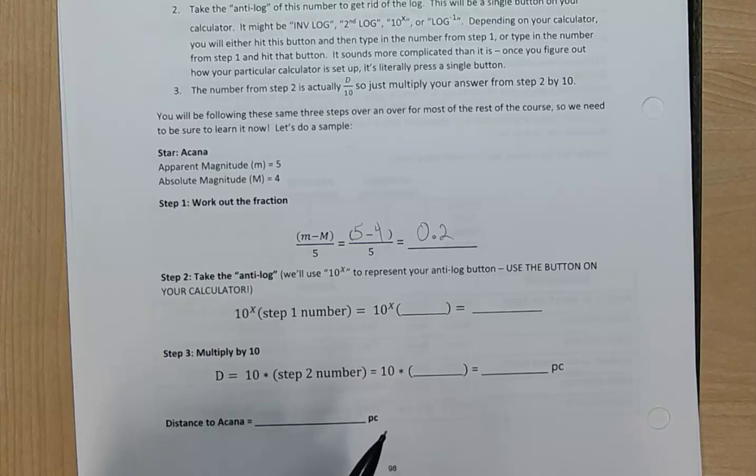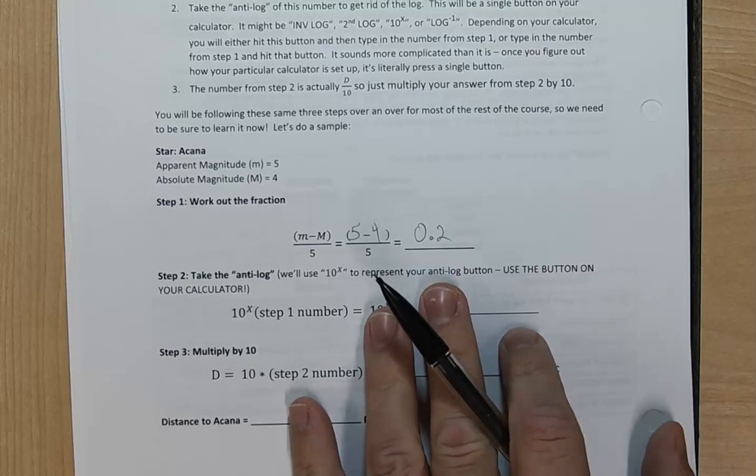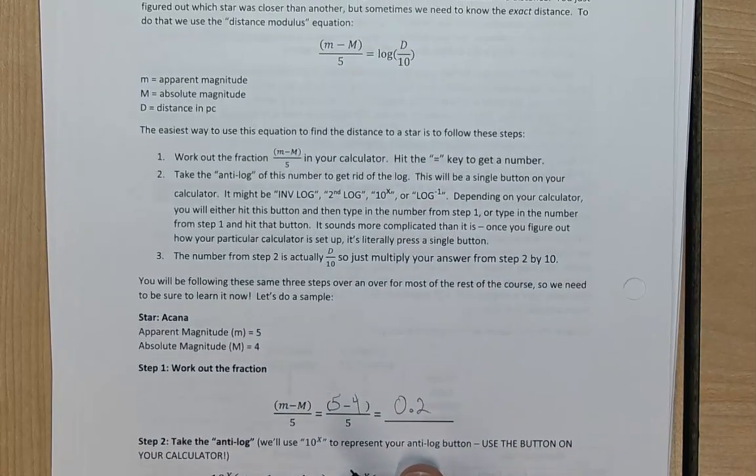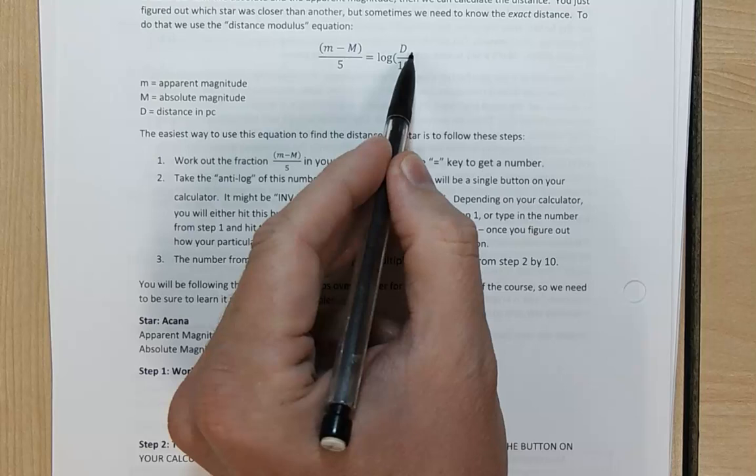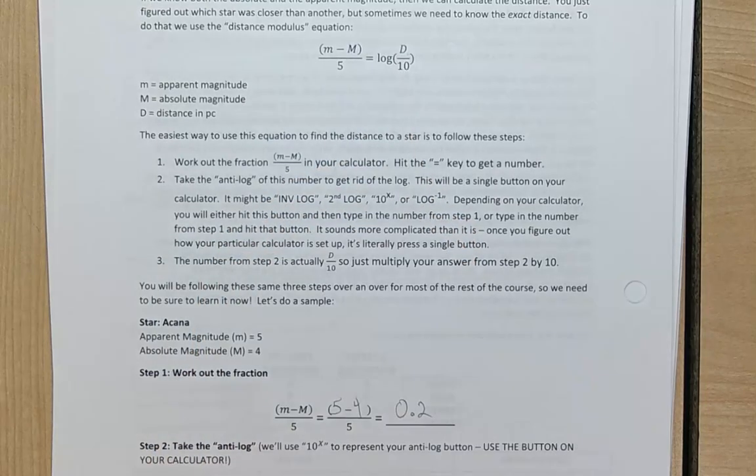All right, and then you got to find your anti-log or your 10 to the x button or whatever the button is on your calculator. What are we doing here, right? Remember that in order to solve for d, we need to get d out of the log function. How do we get out of the log function?